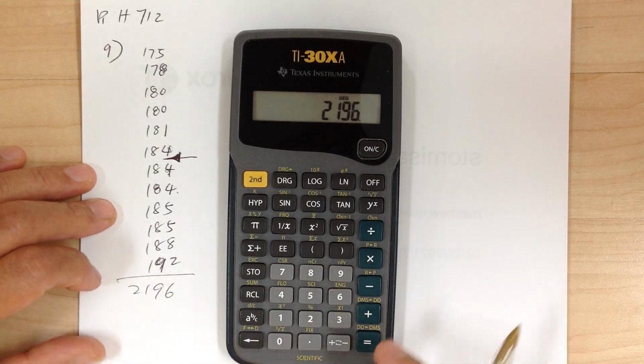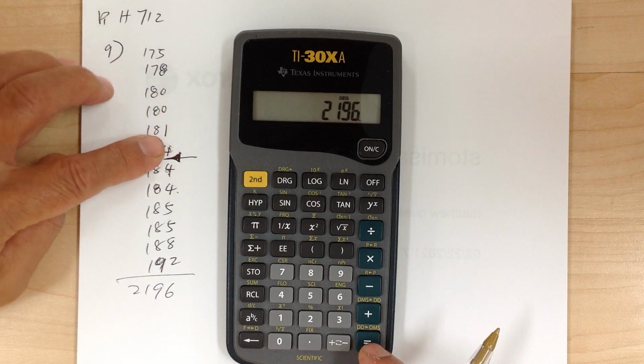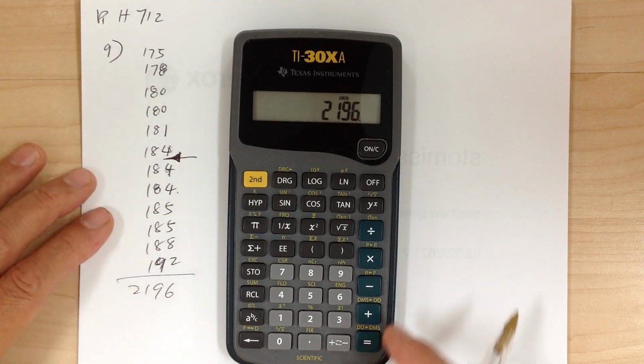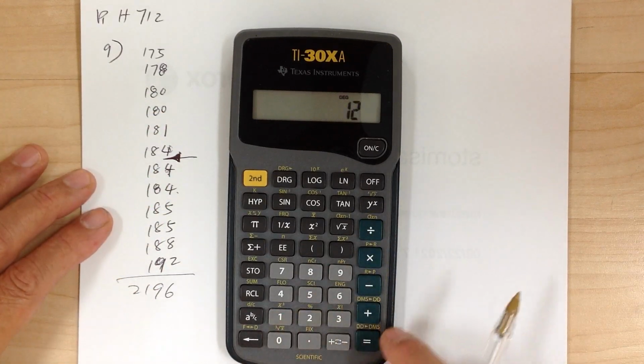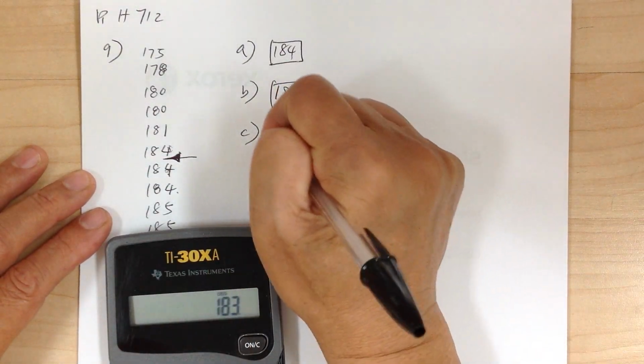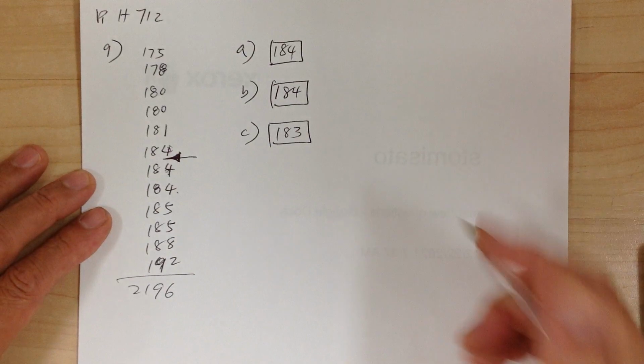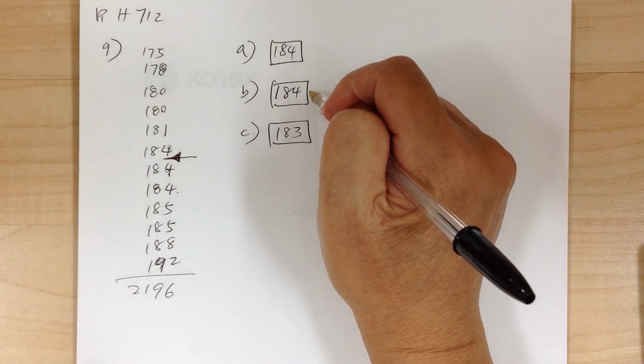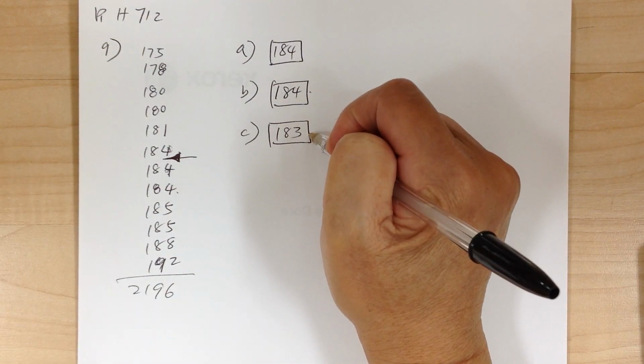Then you have to divide it by the numbers. There are 12 numbers, so you divide by 12. So you get 183. Okay, so mean or your average is 183. This is the median, the middle number. This is the mean, the average.